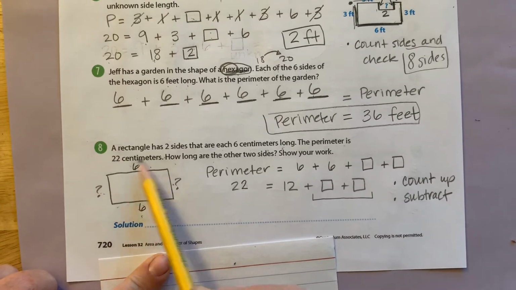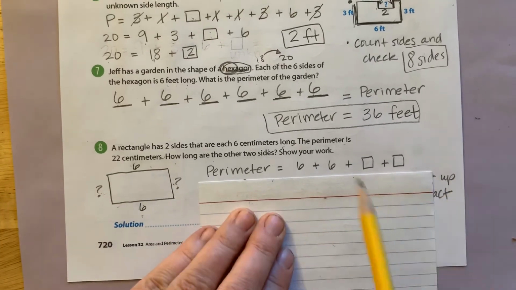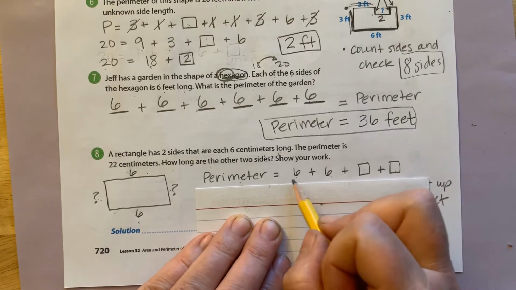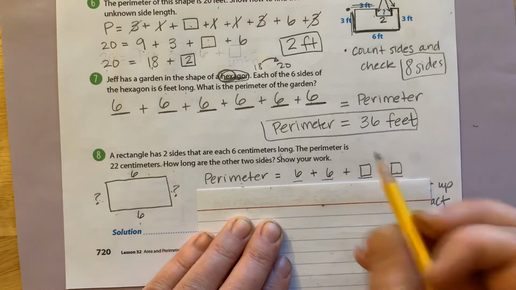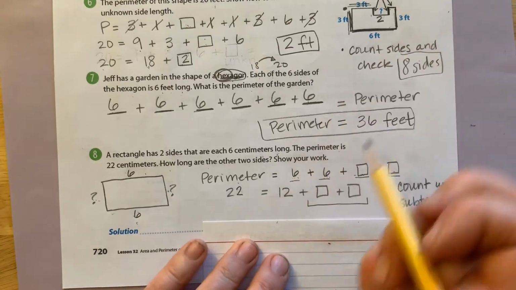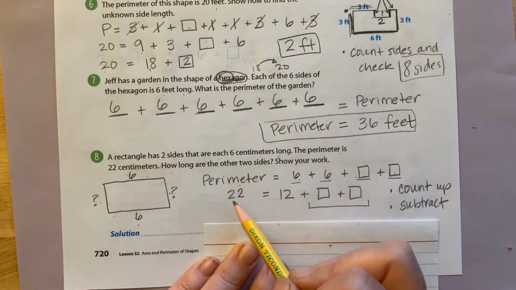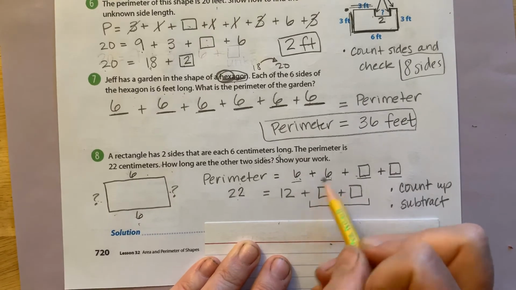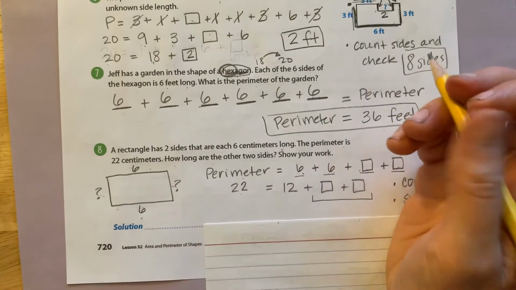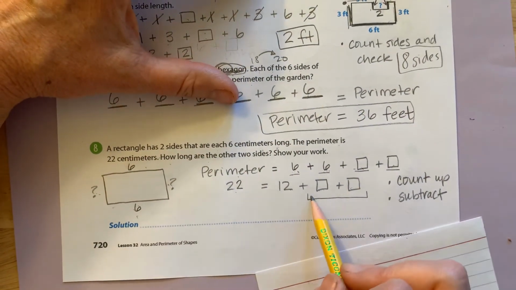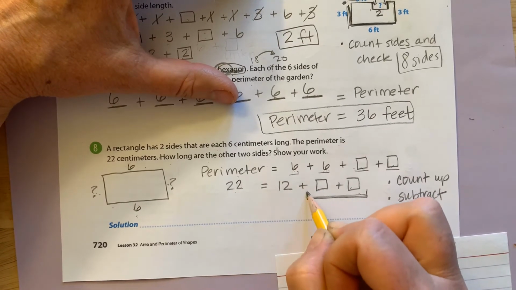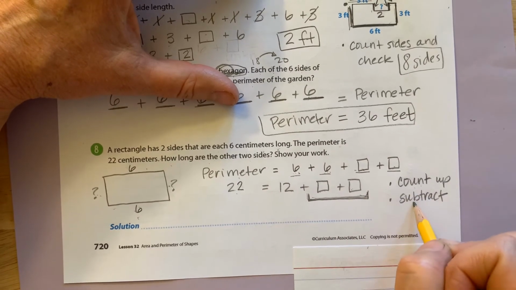Okay, so I'm going to take now my picture, and I'm going to write my equation. I know that the perimeter is the same thing as adding all 4 sides. So I have 1, 2, 3, 4 sides. 2 of the sides are 6, and 2 of the sides I don't know. So now I can substitute in what I know about perimeter. Perimeter is 22. 6 plus 6 is 12, and I still don't know what these 2 are. So now I'm going to have to think, how could I figure out what these 2 are? I'm going to think about these 2 as something that's together right now.